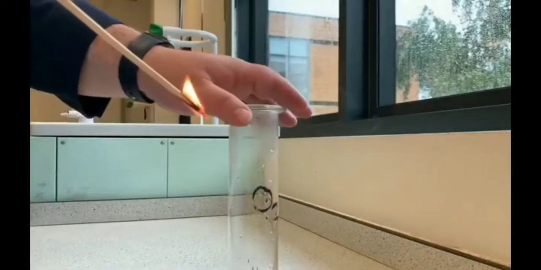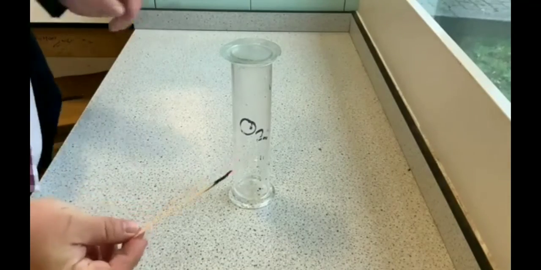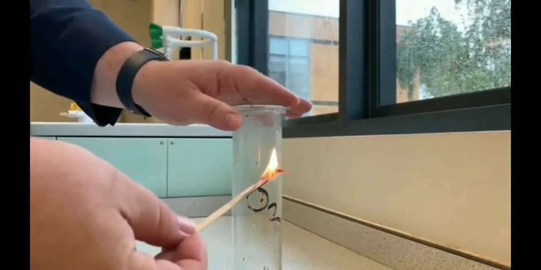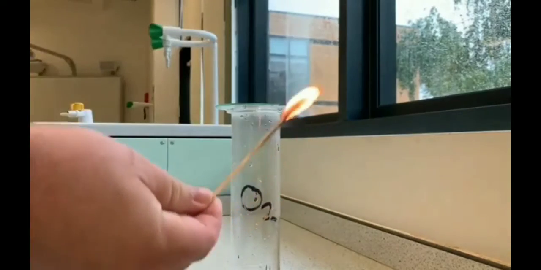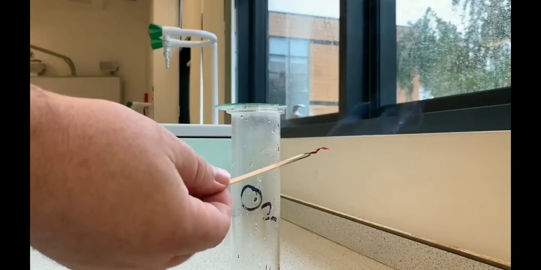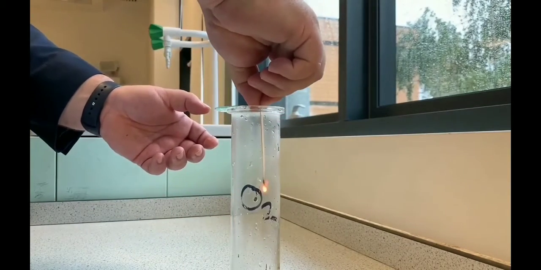As you can see here, I've got a gas jar and I've got a burning splint. Well, the test is that if I put a glowing splint into oxygen gas, it should reignite it. So let's have a look at that again. I've got a glowing splint, the flame's out, and when I put it into the oxygen, it should reignite.